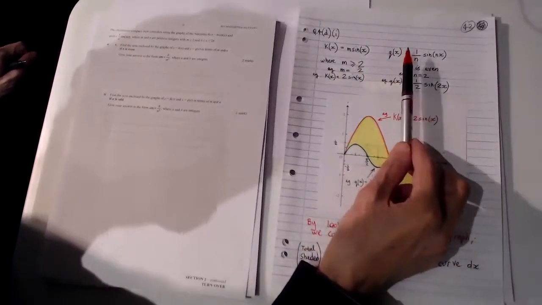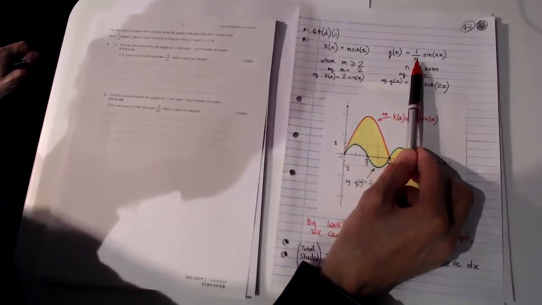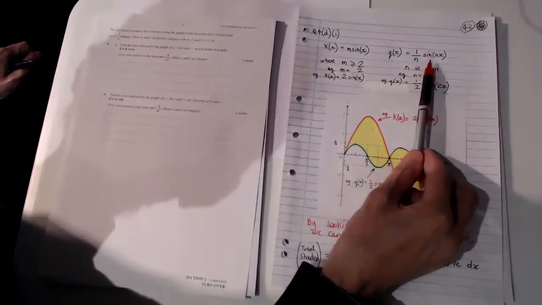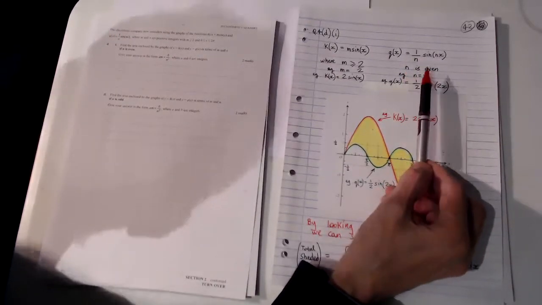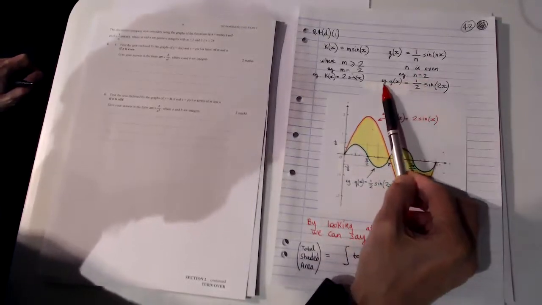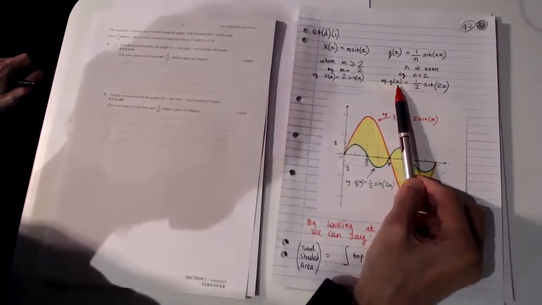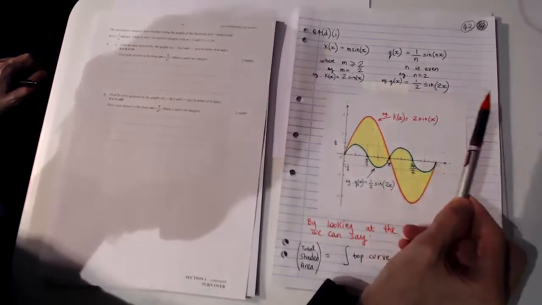They say also in the question that q of x equals 1 on n sine nx. And they say in the question that n is even. So let's say, for example, that n equals 2. So you end up with, for example, q of x equal to a half sine 2x.